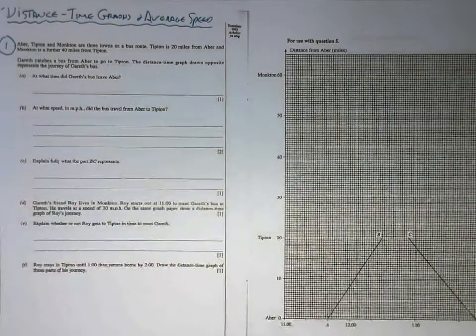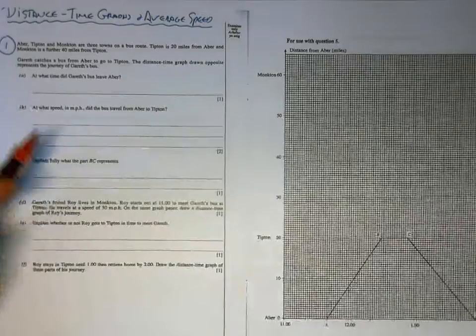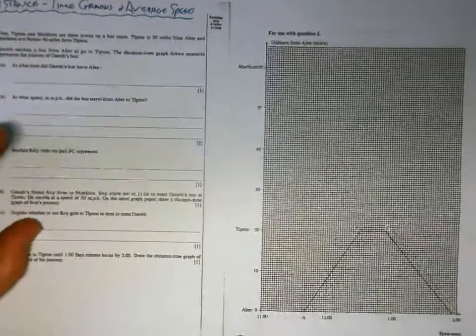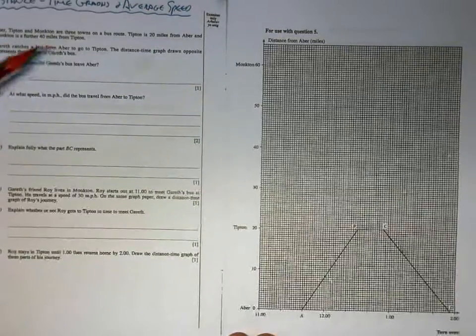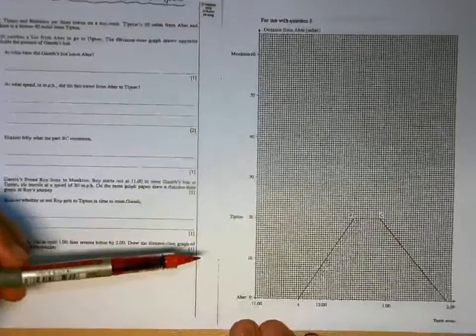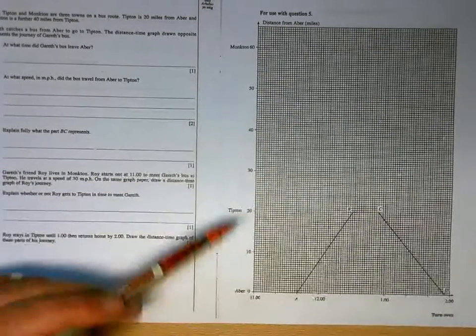One of the things that makes distance time graphs very confusing are the scales that are used on the graphs that you draw. So what I always do, before even thinking about what's going on in the question, is actually get my head around what the scales are on the graph. So we'll do that here.